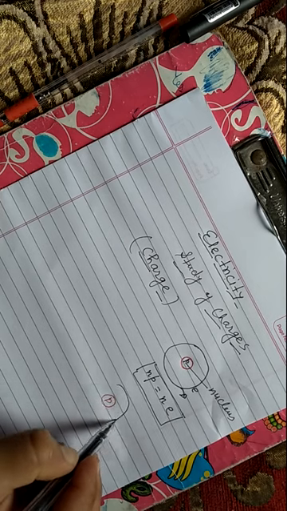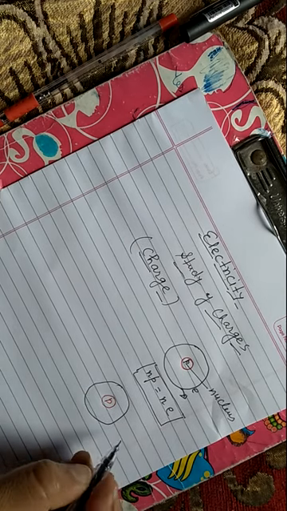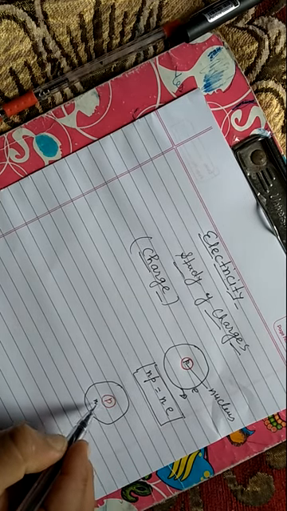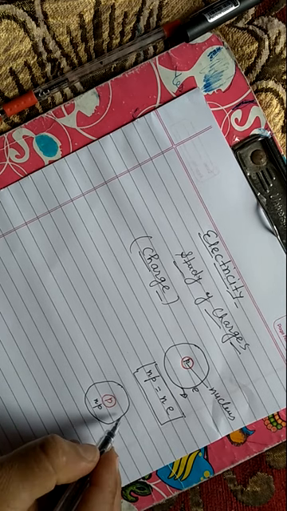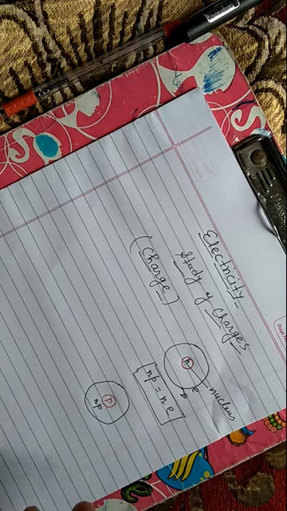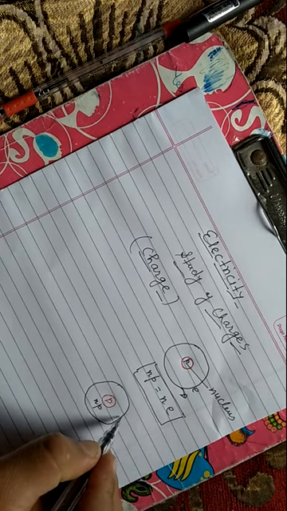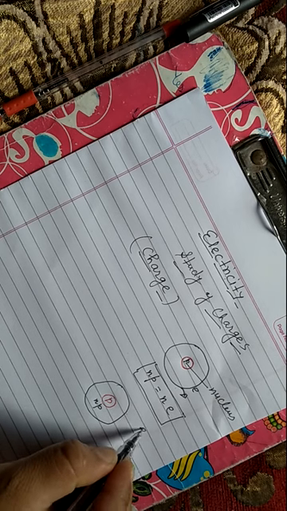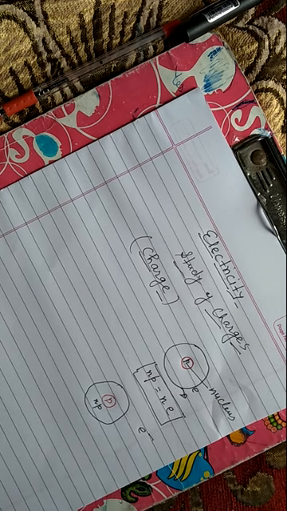This has n number of protons, and the outer shell might have any number of electrons, but always equal to n. Now we have removed one electron.